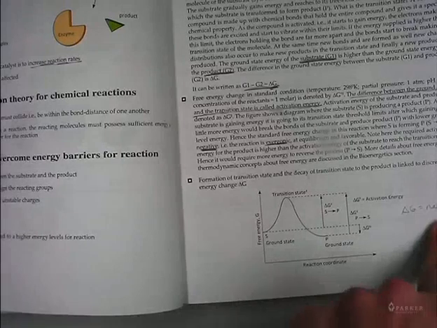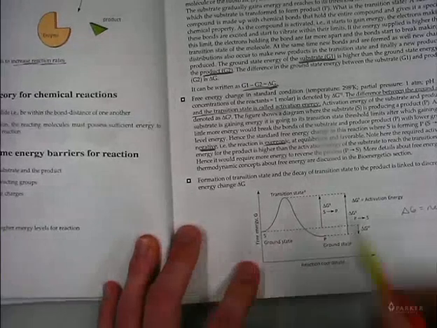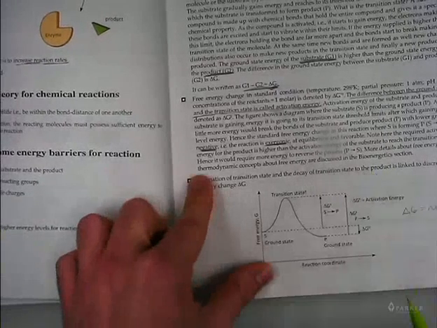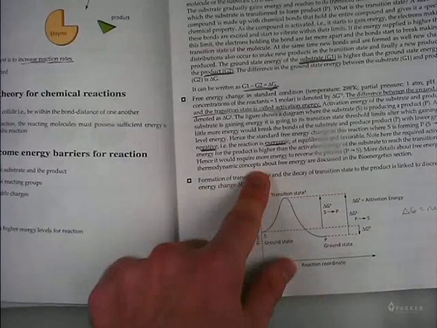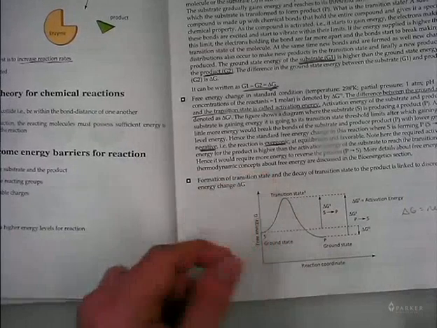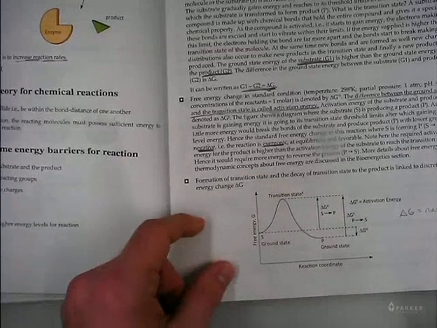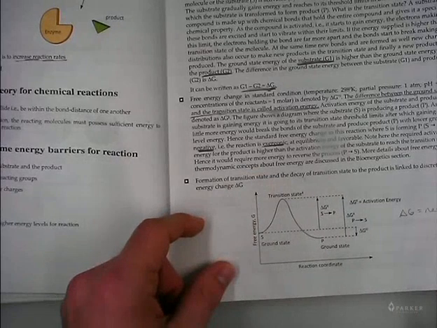So that's negative. And then the opposite of that, looking for the word endergonic. Who sees it?